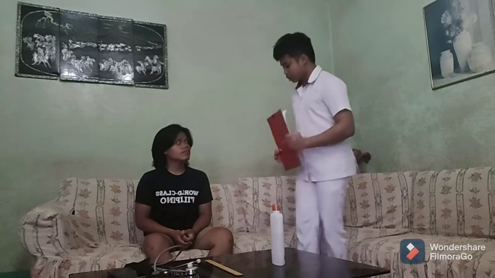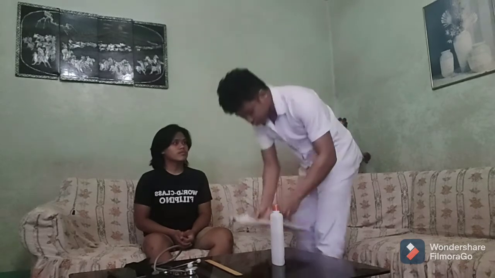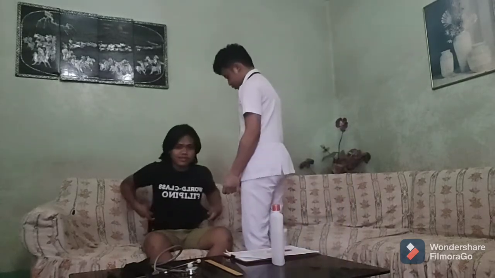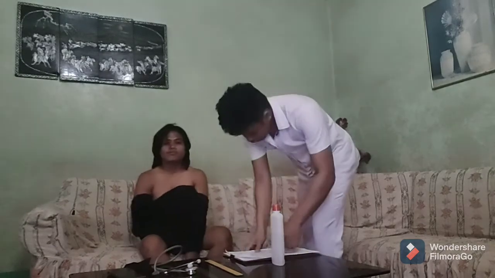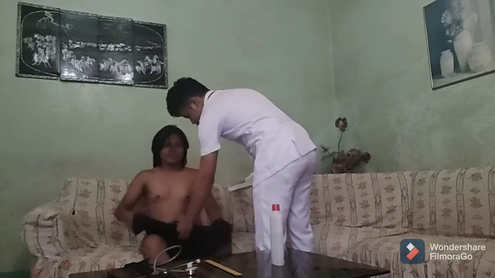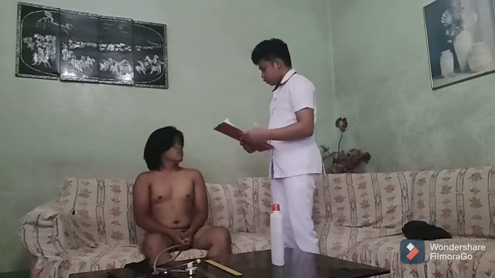Okay sir. So next is to inspect the antero-posterior to lateral ratio, costal angle, spinal deformities, and condition of the skin. So this is to assess the shape and symmetry, also the condition of the skin and the movement with breathing. So sir, can you take your shirt off sir? Okay sir. Yes sir. So sir, I want you to take a normal breath, sir.